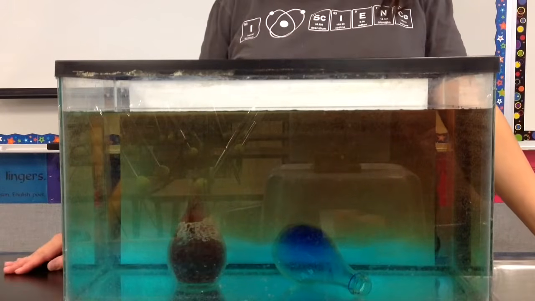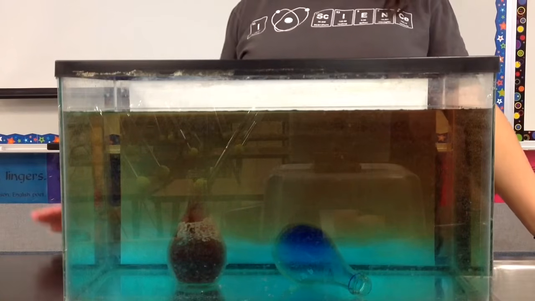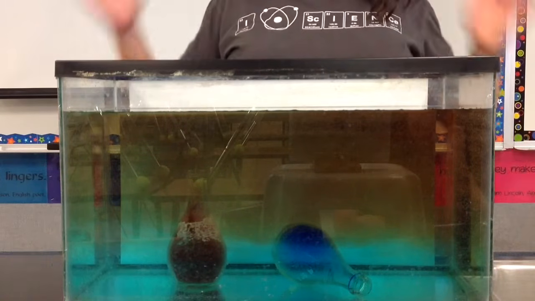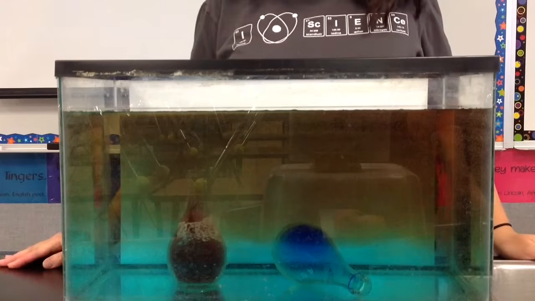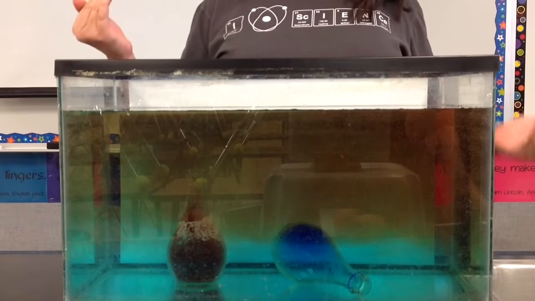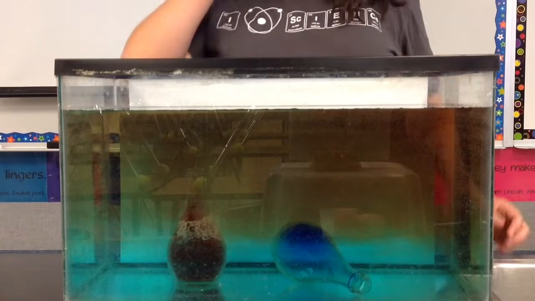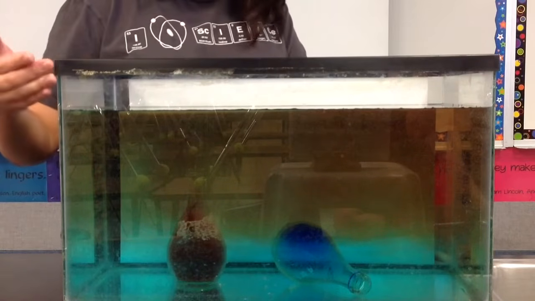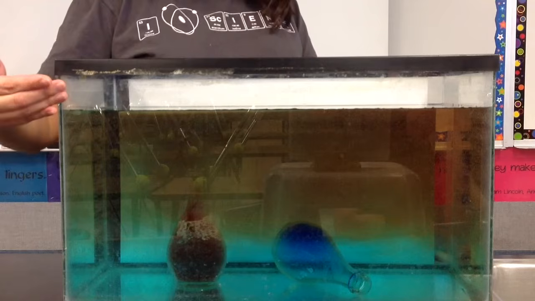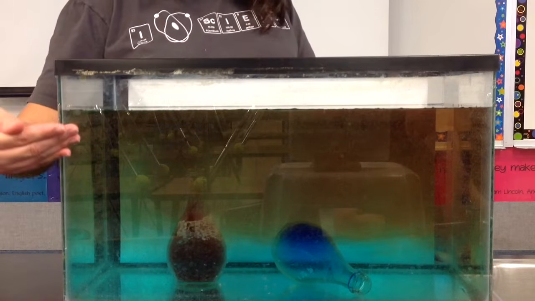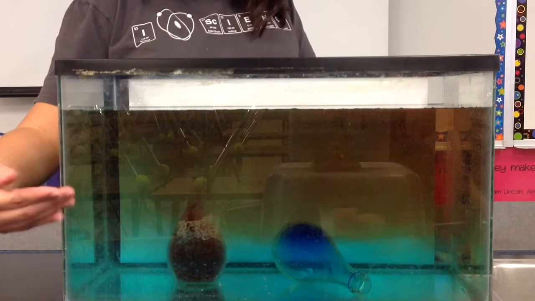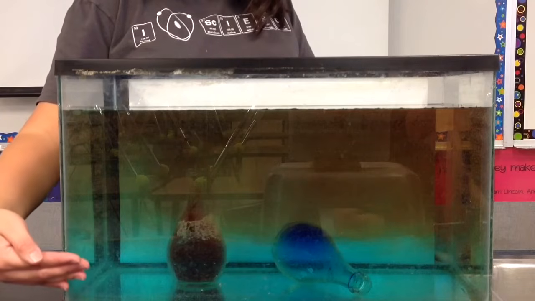So we're back at the convection current lab, and it's been an hour and a half since we put in the bottles, and we wanted to see if the liquids mix and if we get purple. We can see that the red warm liquid has somewhat moved down, and the cooler blue liquid has somewhat moved up.